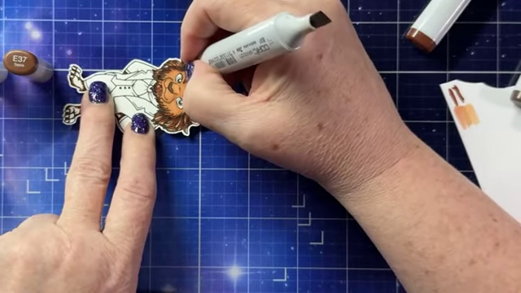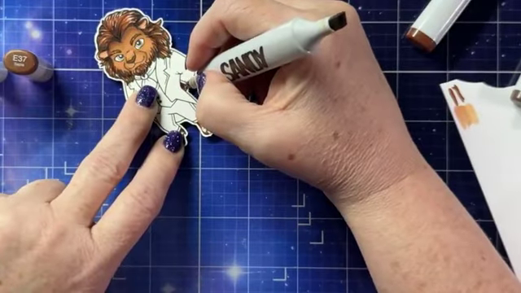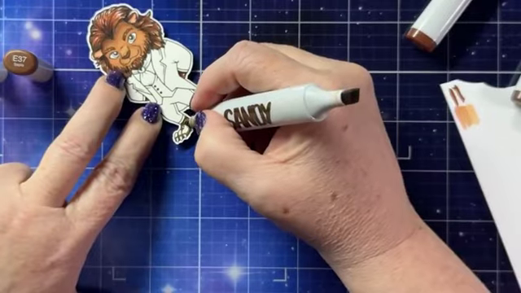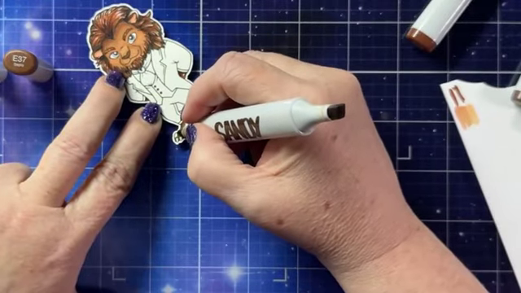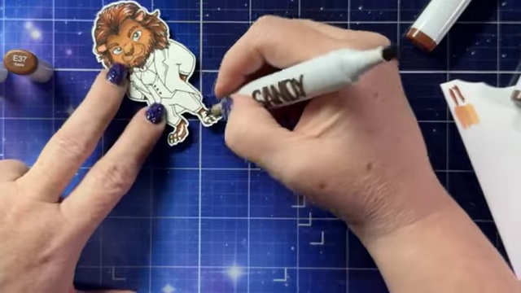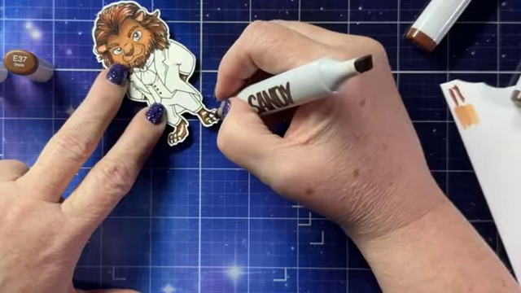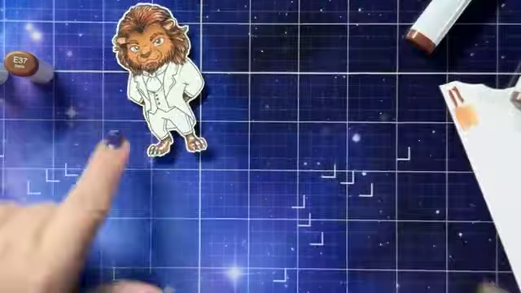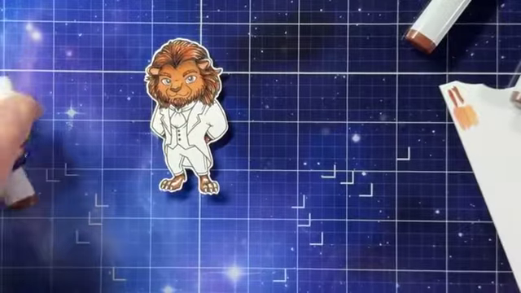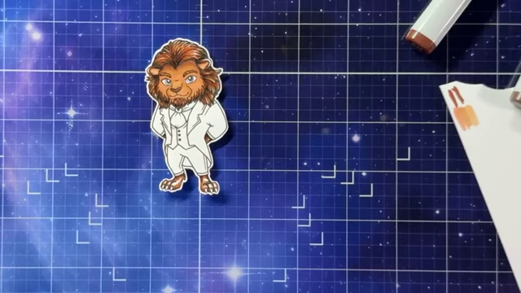Most of this color in his eyebrow. There we go. We're going to do a little bit on these areas down here, still leaving a little bit of space for our other color we're going to use. These little furry feet. I originally wanted to put shoes on him since he was in a really nice, dressy outfit, but Dale wanted him to have furry feet, so I switched it up.